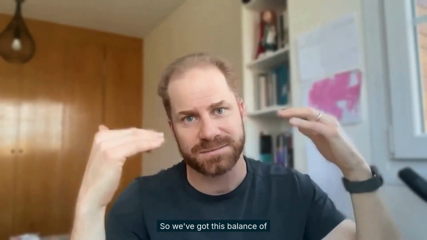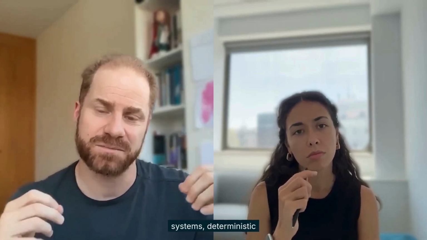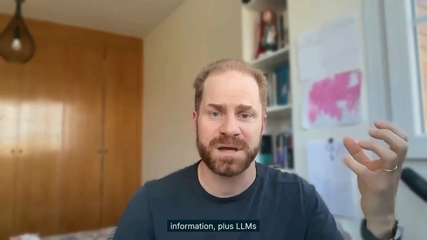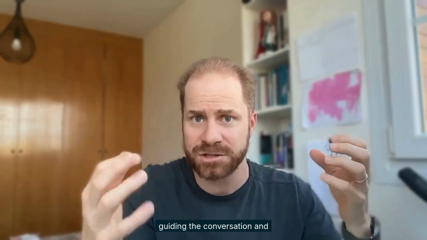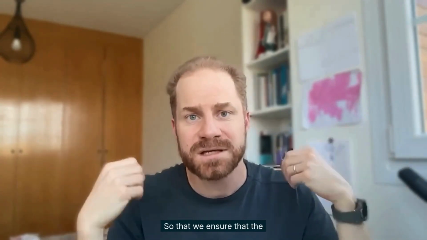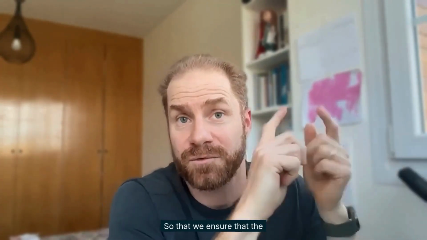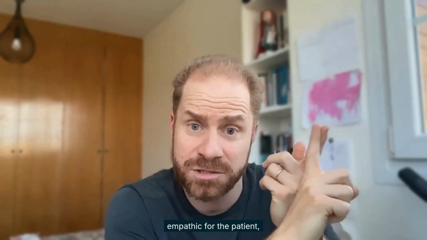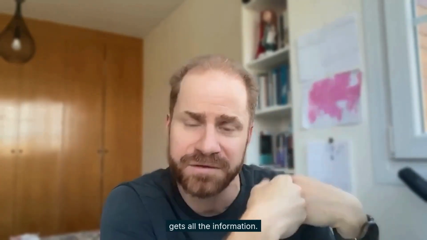So we've got this balance of systems: deterministic models extracting information, plus LLMs guiding the conversation and also extracting nuance, so that we ensure that the conversation is first empathic for the patient and also that the clinician gets all the information that they need.